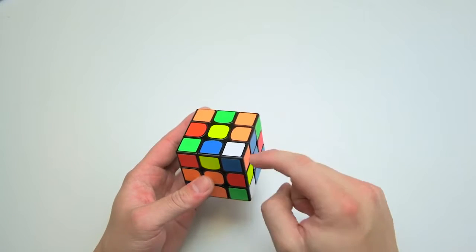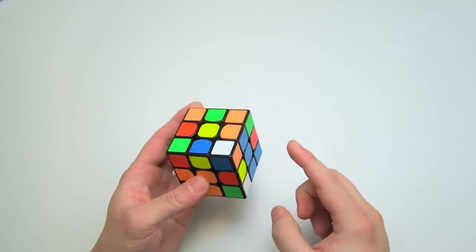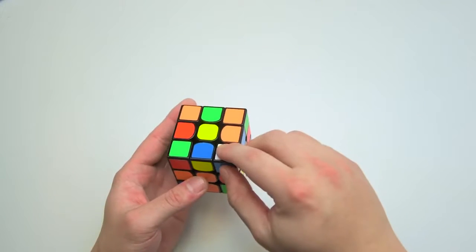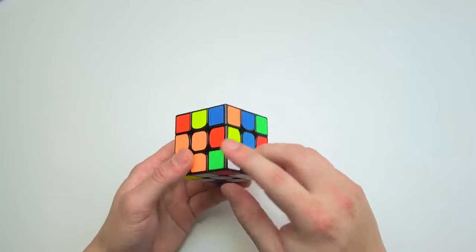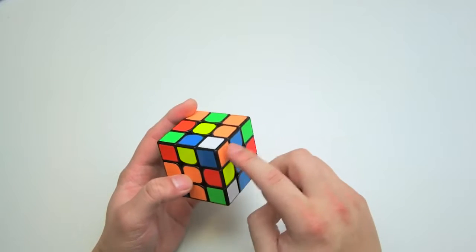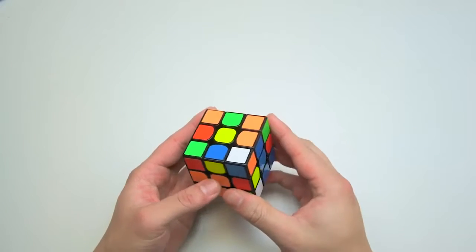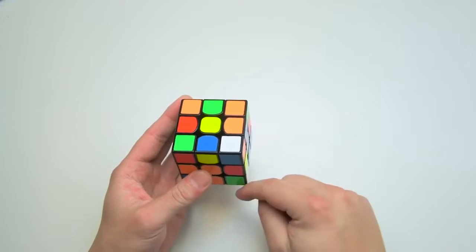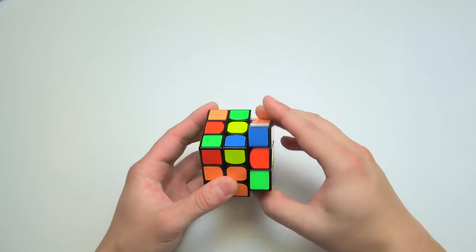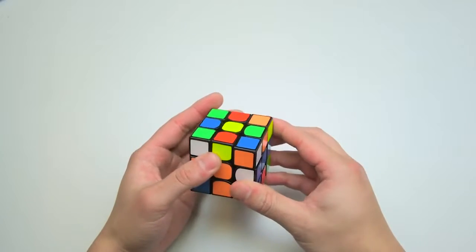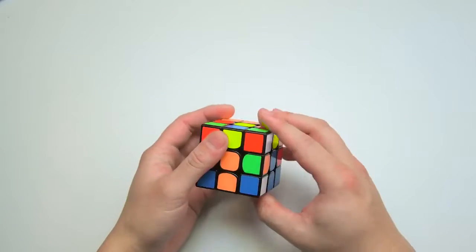Now we check to see if the corner is on top of where it should go. In this case it is. If this corner was solved over here, it would match. White, blue, orange, white, blue, orange. So once we confirm that this corner should go directly down, we repeat the righty alg until the corner is solved.